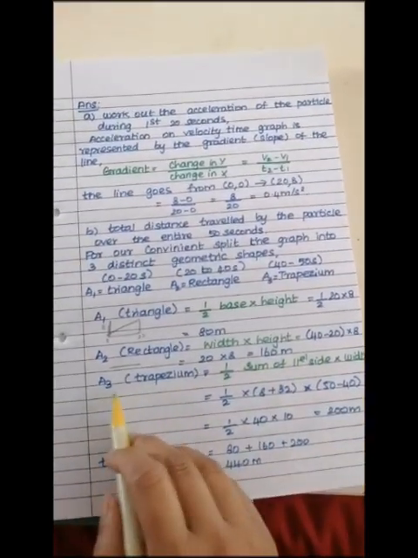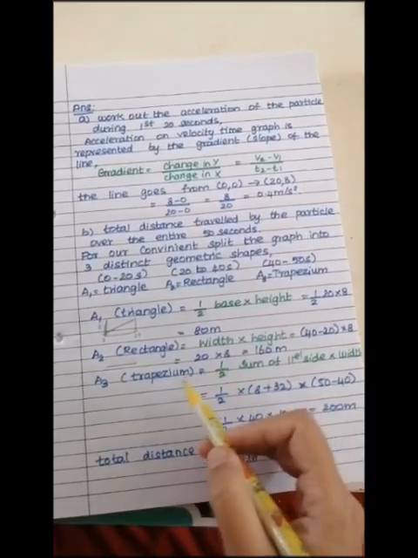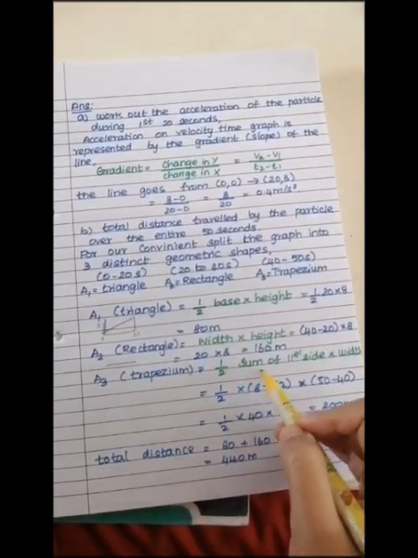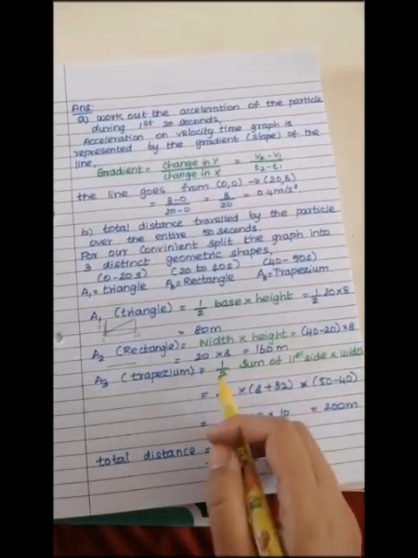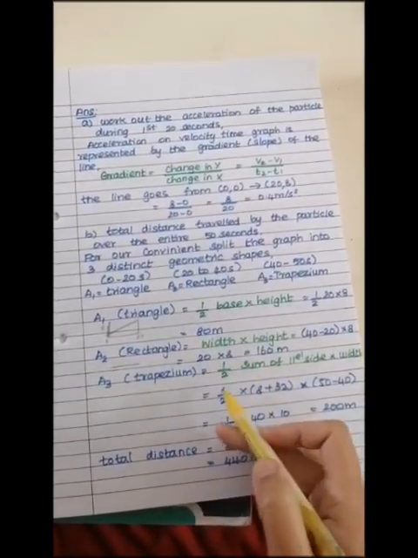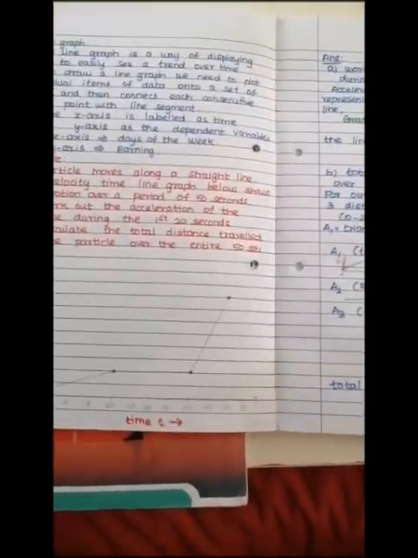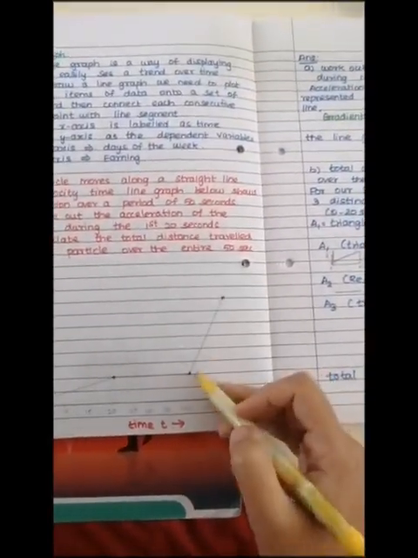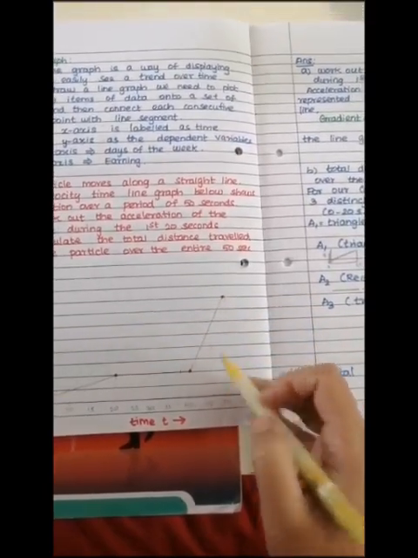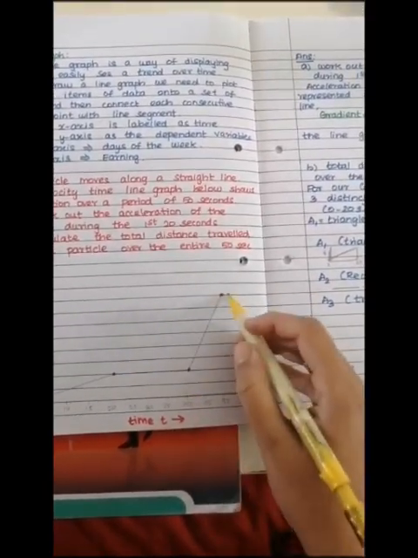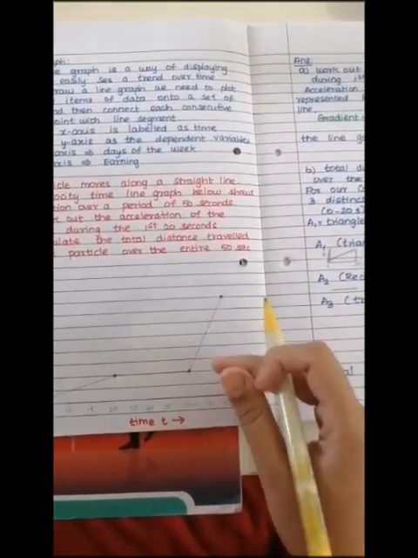Then area A3, the trapezium. For the trapezium, we know the area is the sum of the parallel sides into width, 1 by 2. Here we make a line. First this line. This line is 8.